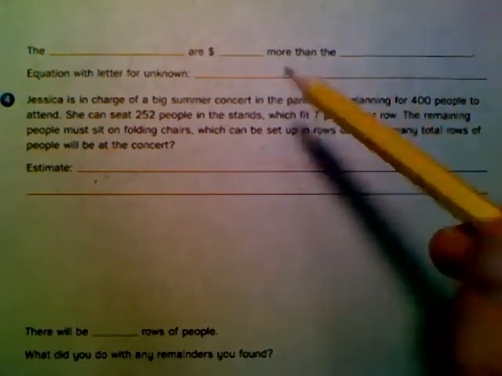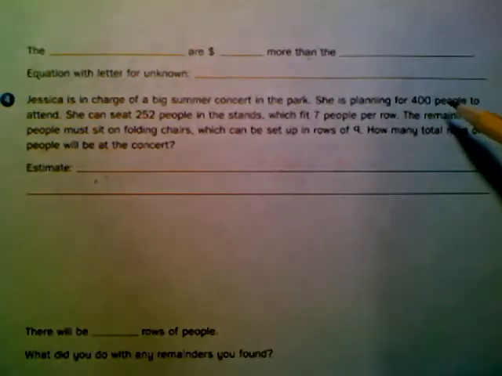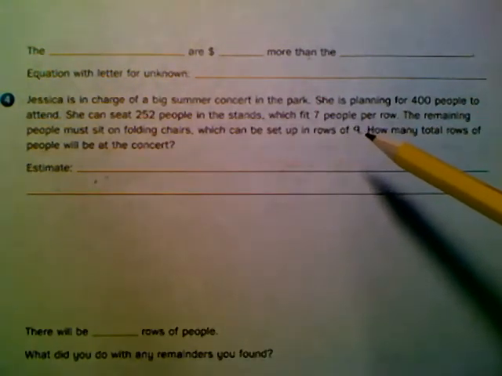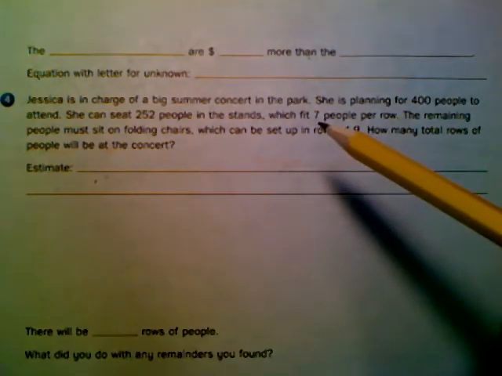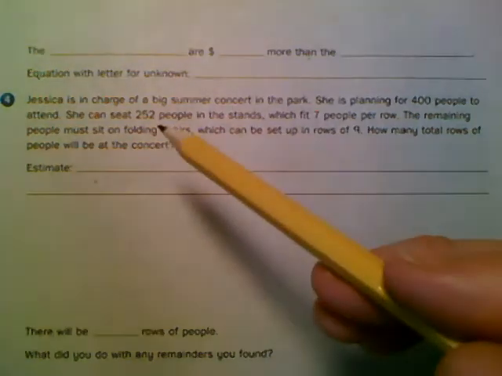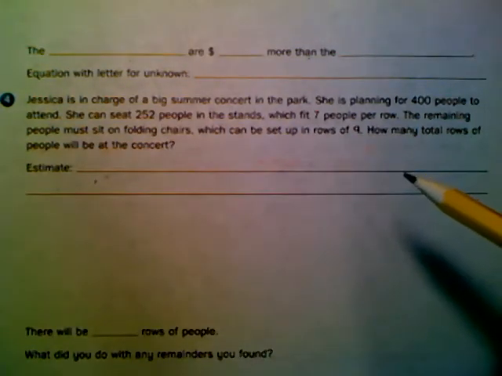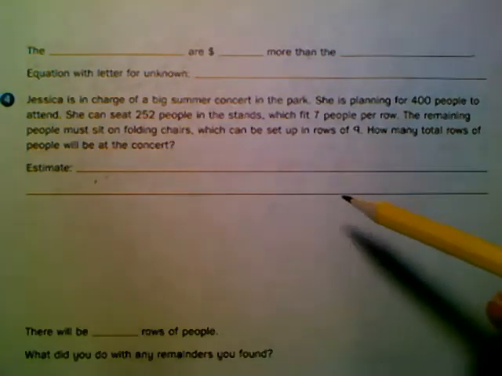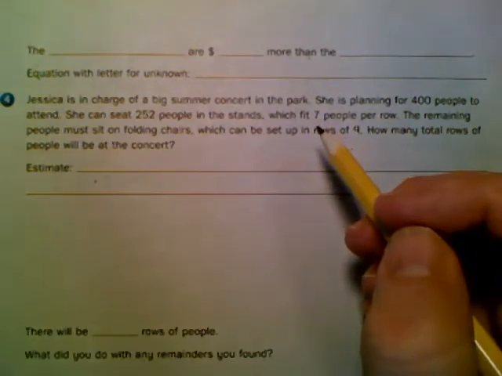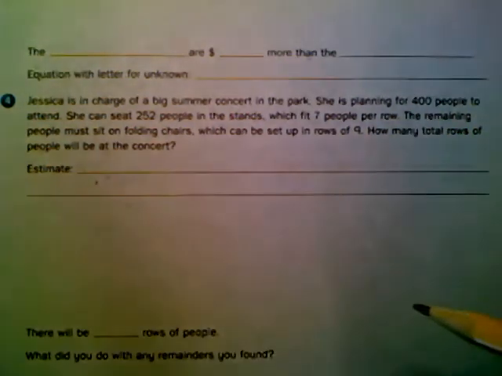So the stands is 252, so you're probably going to have to take that away from the 400. And then put the rest on chairs here, do some division, okay? Because you know you're going to use 7 people a row here, okay? And then you're going to figure this out. This is a big help, this number, by the way. And then you're going to figure that out here. So you're going to have to estimate how many rows of people will be at the concert, in the stands and in the folding chairs.